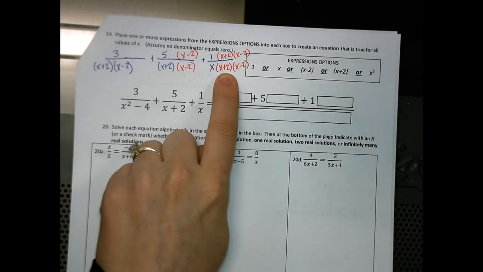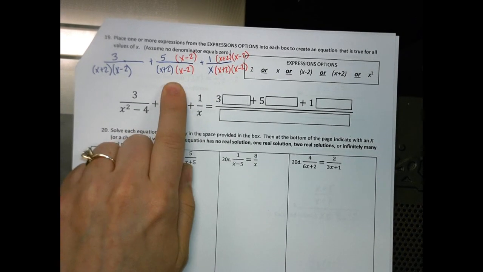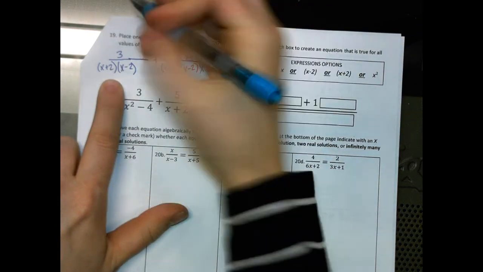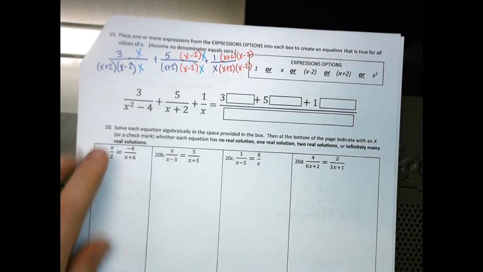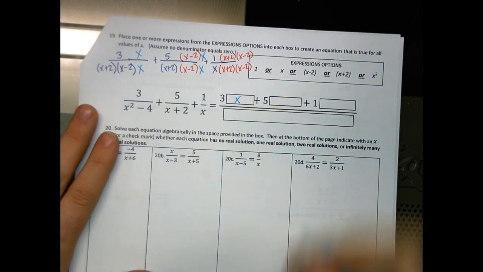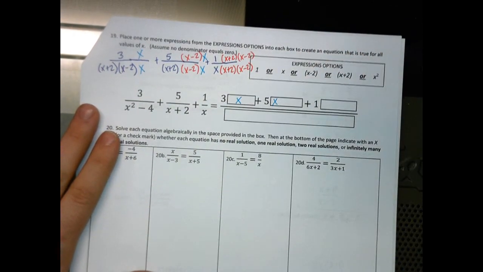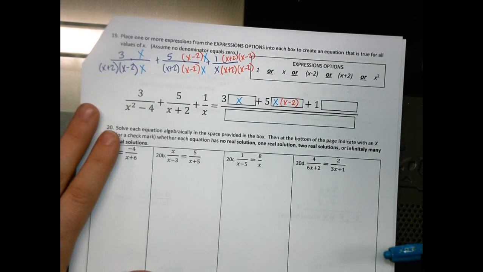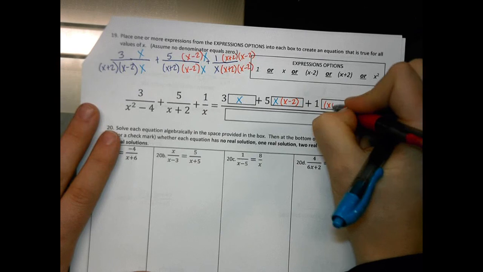This one's missing an x. And this one's missing an x. So now I'm going to put the x times x minus 2 and x plus 2 times x minus 2.